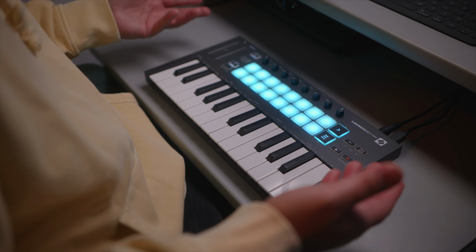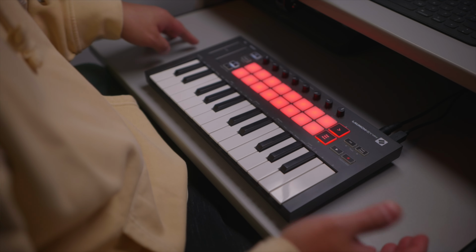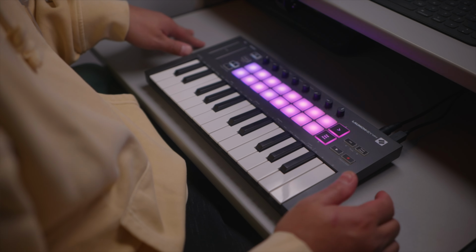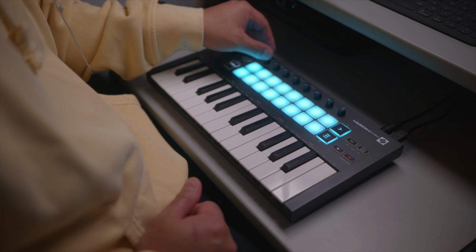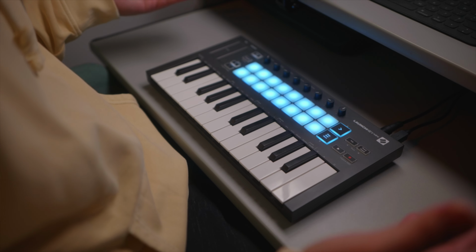What I would have liked within this MIDI keyboard was probably some bigger pads, but I'm okay with using the smaller pads, and probably some endless encoders. But having regular encoders wasn't a huge deal breaker for me.